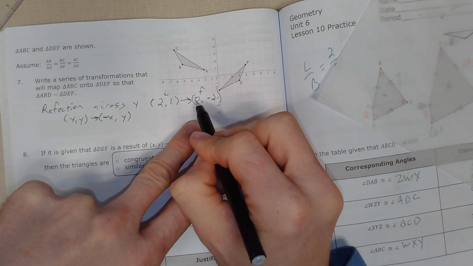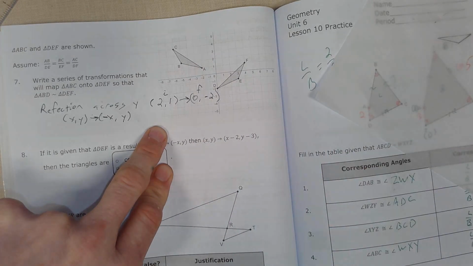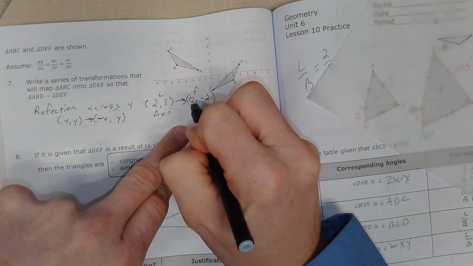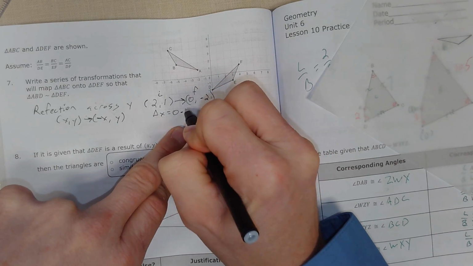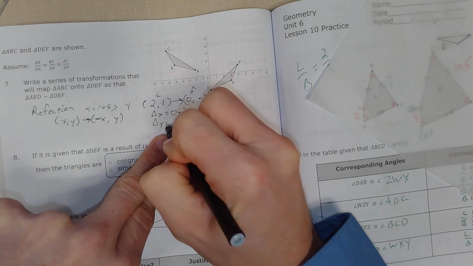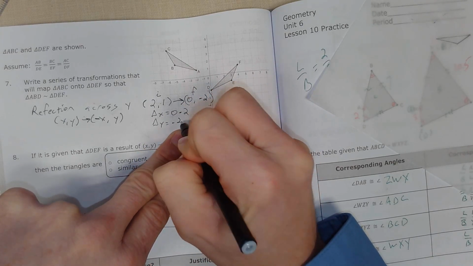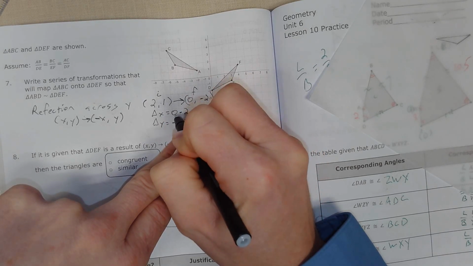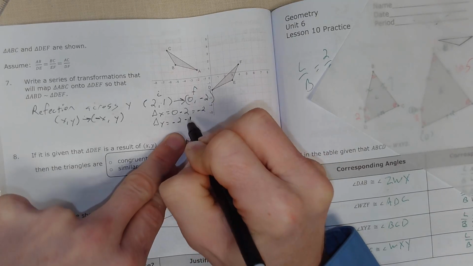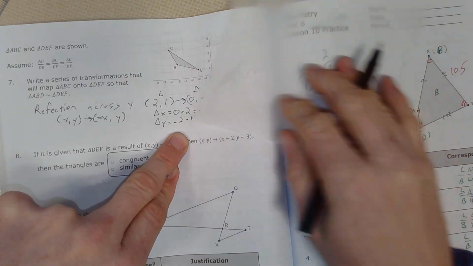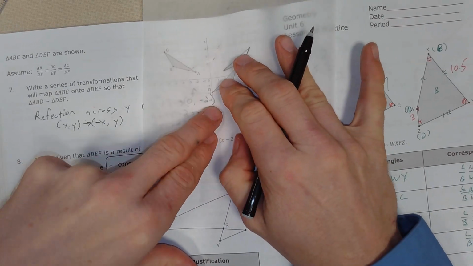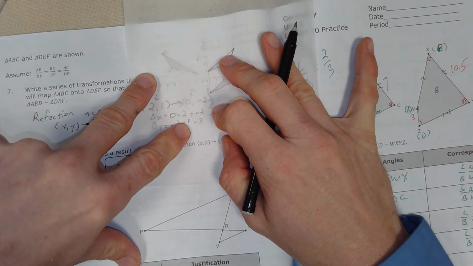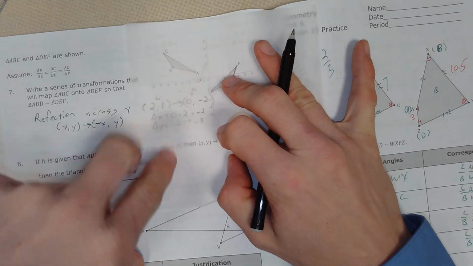Right, so my change in x is going to be my final minus my initial. My change in y is my final -2 minus my initial, which is 1. So my change in x is -2. My change in y is -3, and that makes sense, right? Because I'm here, I need to go over 2, that's left 2, and then down 3. 1, 2, 3.